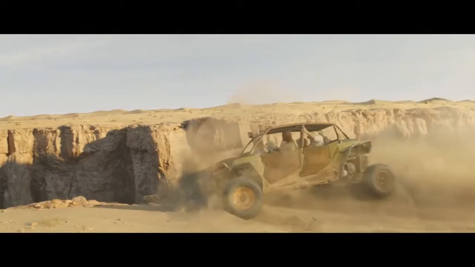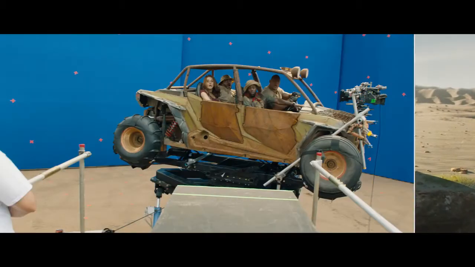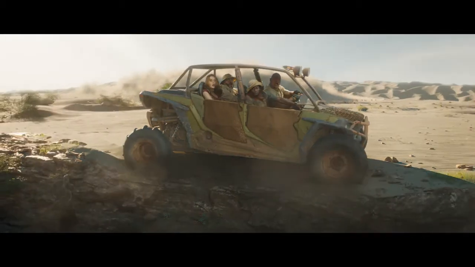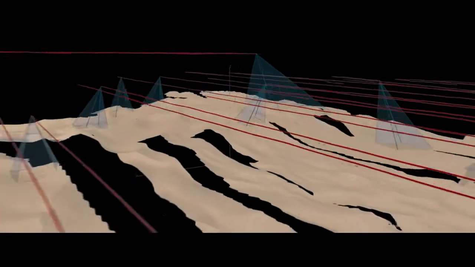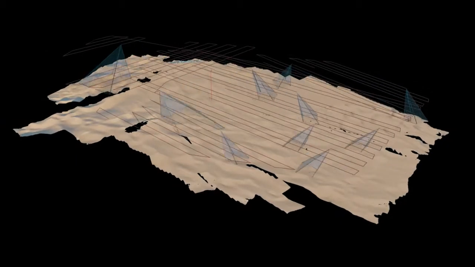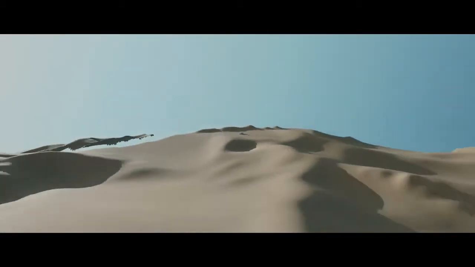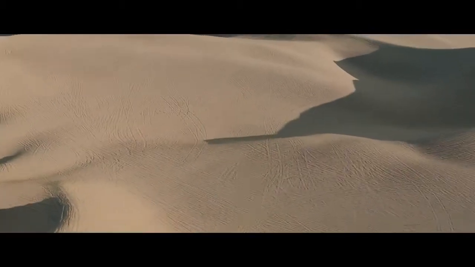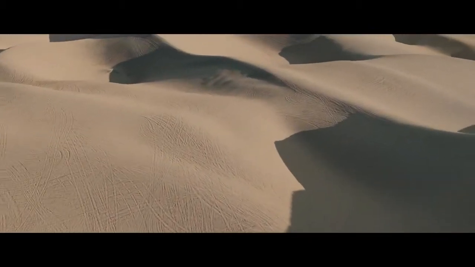as well as for shots in which the actors were filmed in front of a blue screen. To begin our process, we needed a digital representation of our location, so we employed a photogrammetry technique using drones to photograph the desert location and then process this data using a combination of Agisoft's Metashape and SideFX Houdini to produce a highly accurate model of our location.